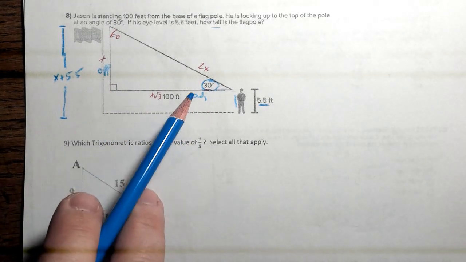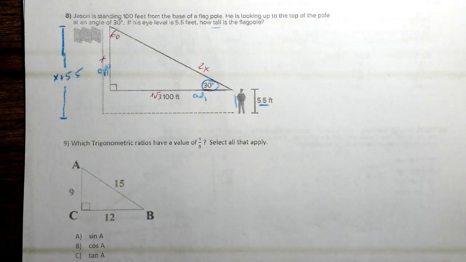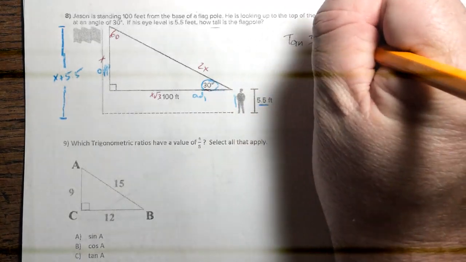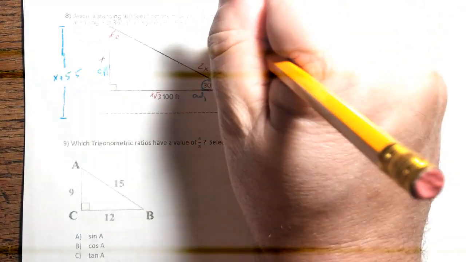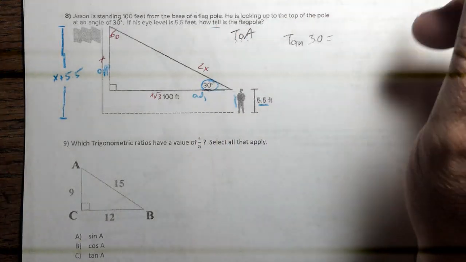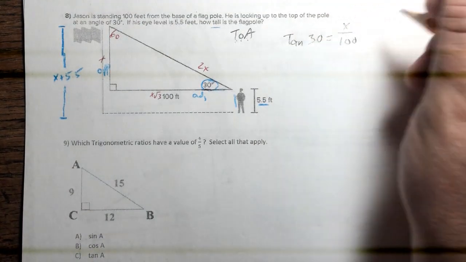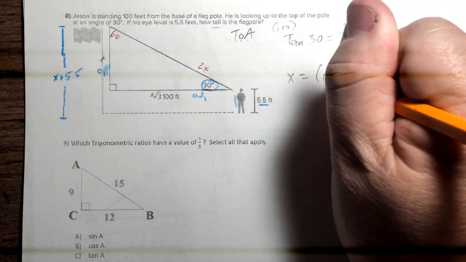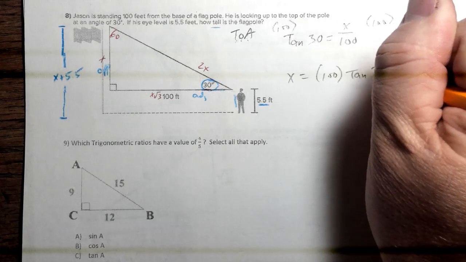We have an opposite and adjacent, so we're using tangent. And we have a 30-degree angle, so our tan 30 is going to be equal to, so hold on, TOA. Tangent equals opposite over adjacent. So tan 30, our opposite is x over our adjacent, which is 100. We're going to multiply both sides by 100 to isolate x. So x is going to equal 100 times tan 30.